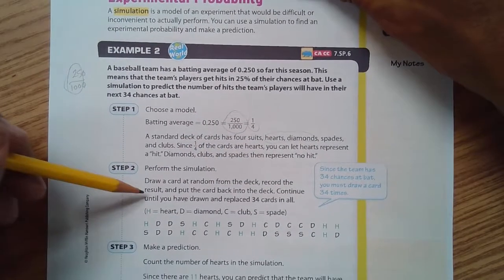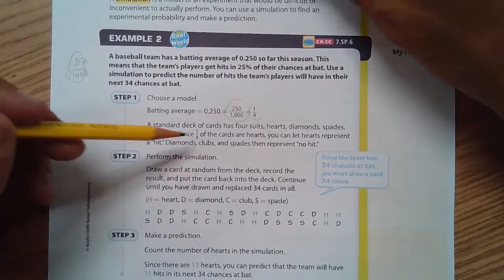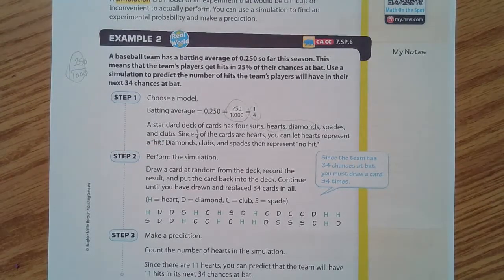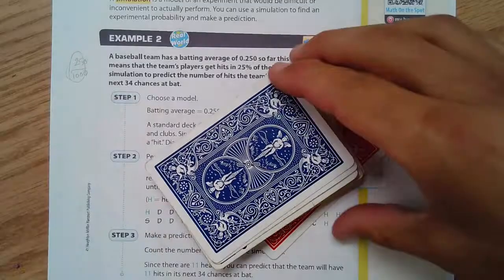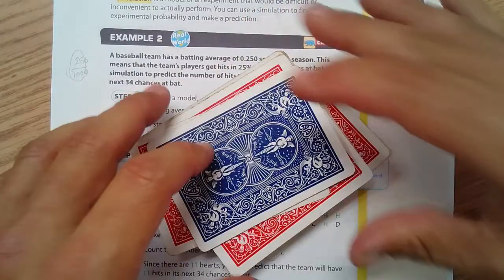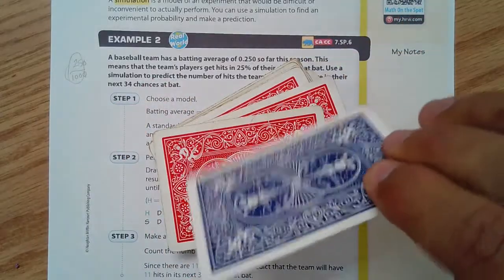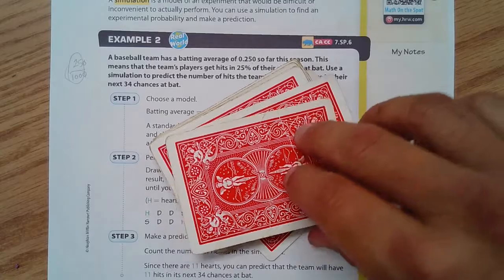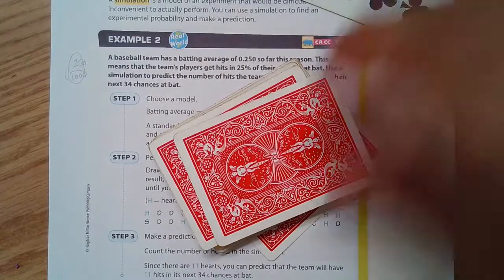Perform the simulation. Draw a card at random from a deck. And here is my deck of cards, not a wonderful deck. So if I draw this card like this, that's black. That's not a hit. If I did this, that's not a hit.